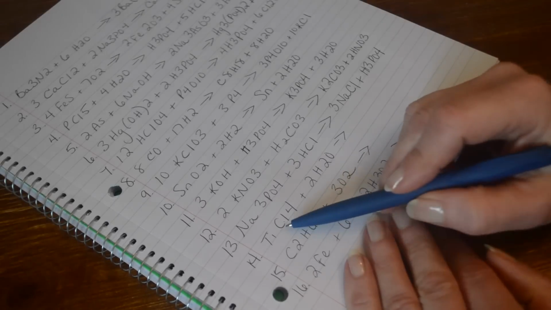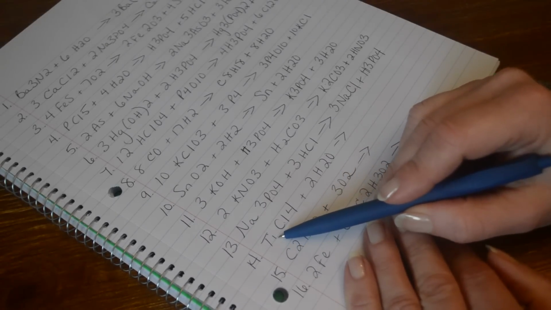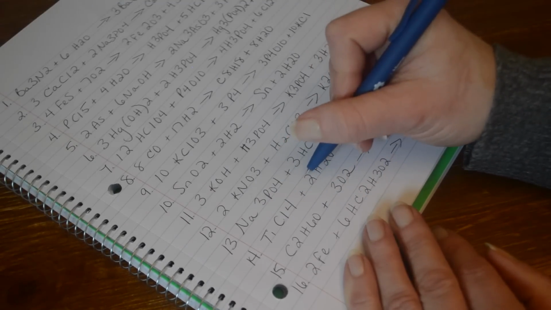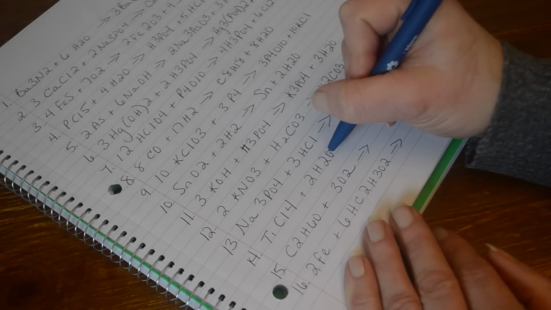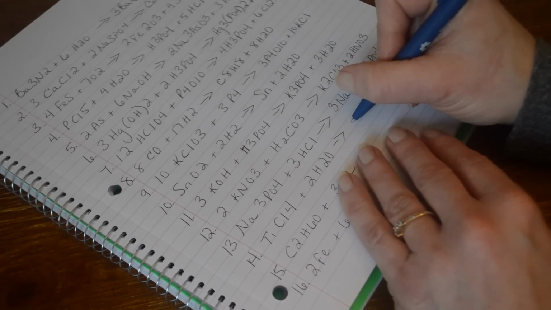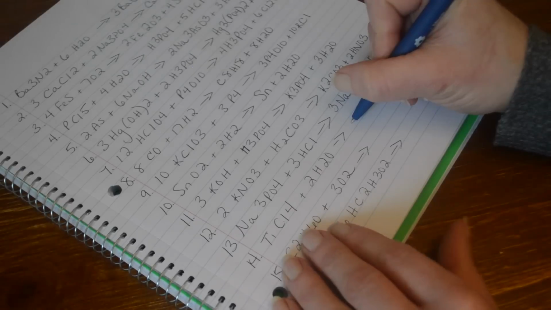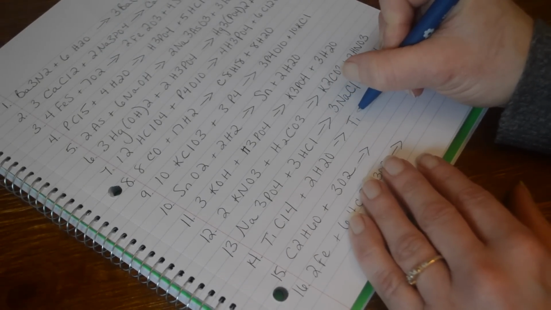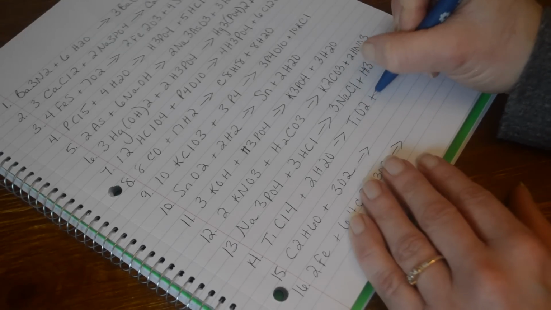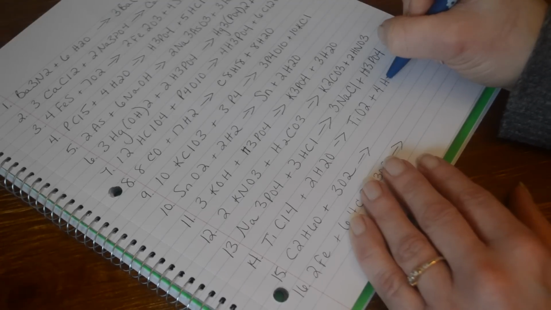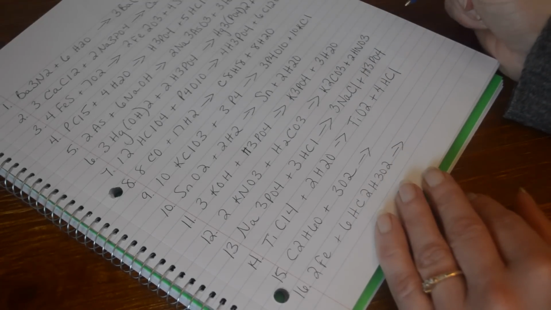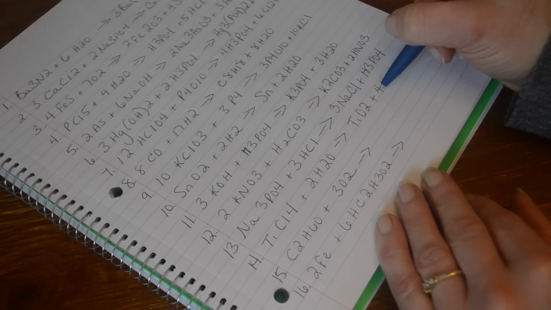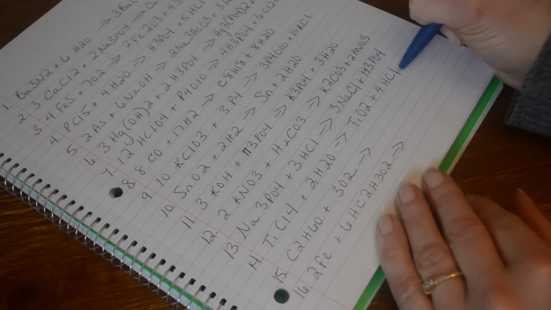So, number 14, the reactants are TiCl4 plus 2H2O. And the product for this reaction is TiO2 plus 4HCl. Okay, that's TiO2 plus 4HCl.